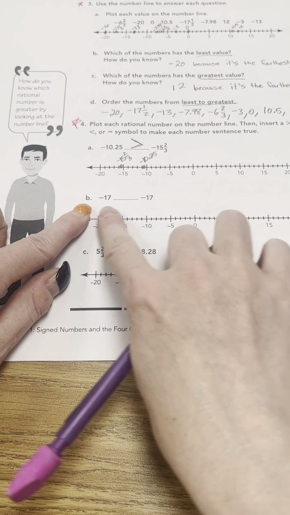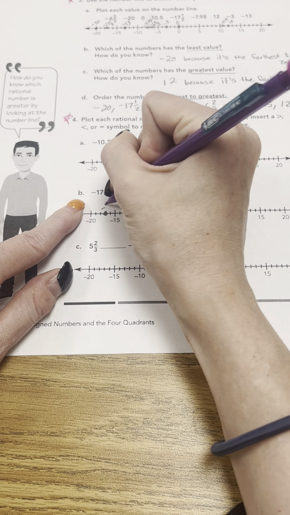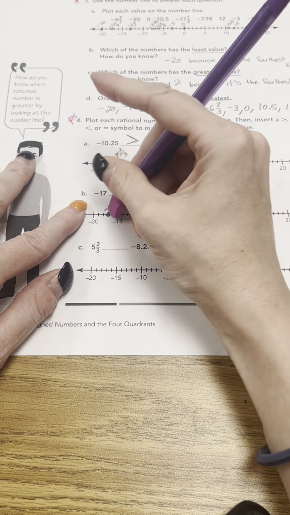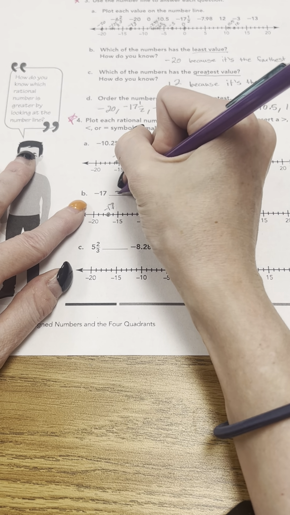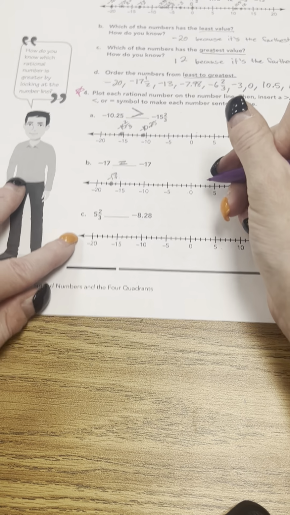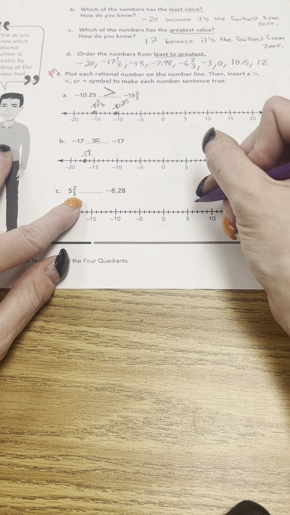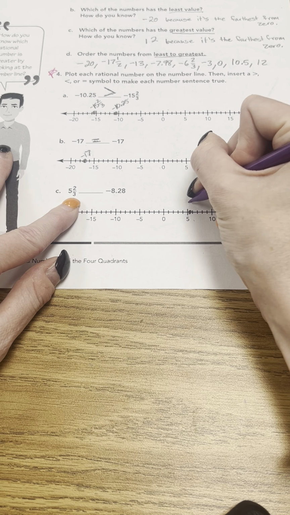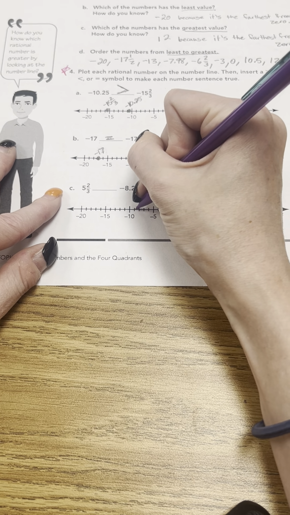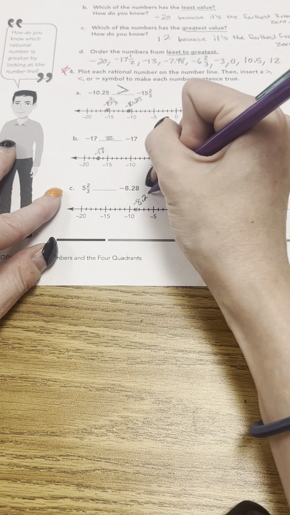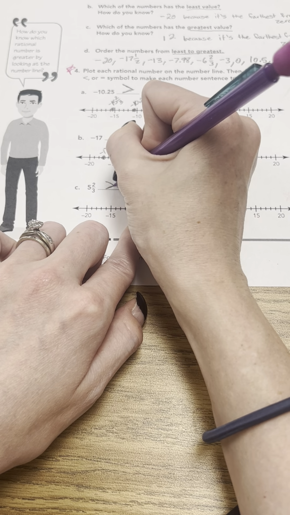Going on to the next one. Negative 17 and negative 17, those are the same. Sorry about that. Those are the same, so those are equal to each other. Okay, next, C, we have 5 2/3 and negative 8. In this case, since that's the farthest to the left, it will be smaller.